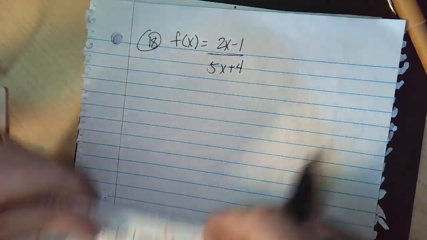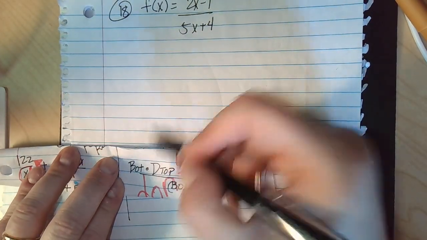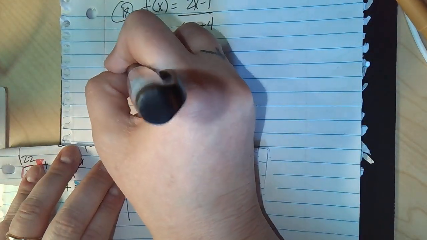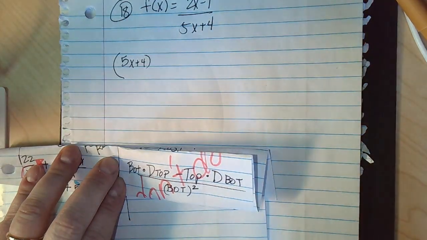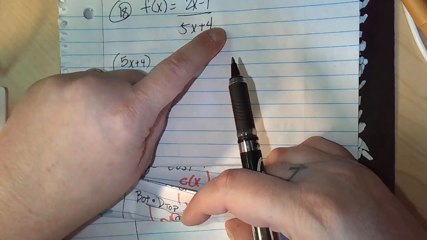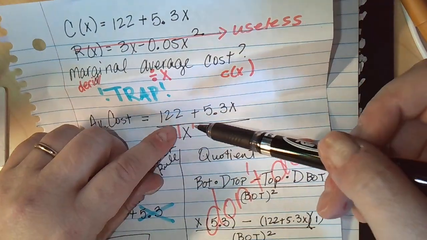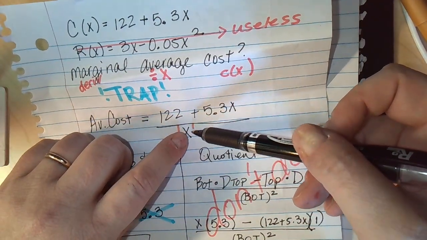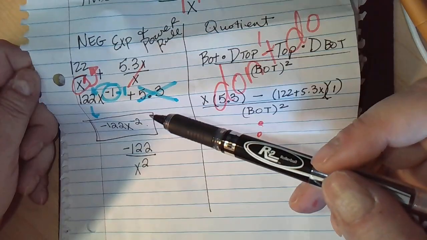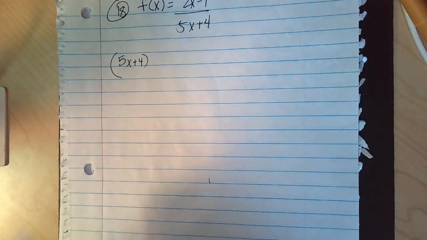All right. It says the bottom. Okay, so let me write down the bottom. 5x plus 4. The reason we have to do the horrible on this one is because we're dividing by 5x plus 4. Before, we didn't have to do the quotient. It's because we were dividing by just like a little x, just one x. So we could use that whole negative exponent business, but we can't do that when we're dividing by 5 of them x's plus 4.